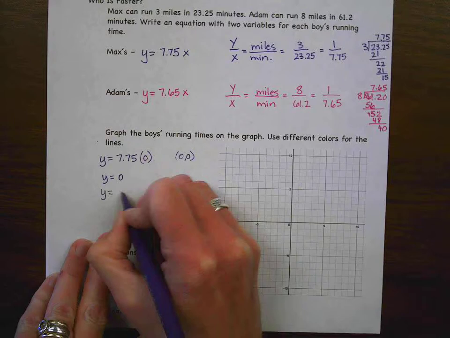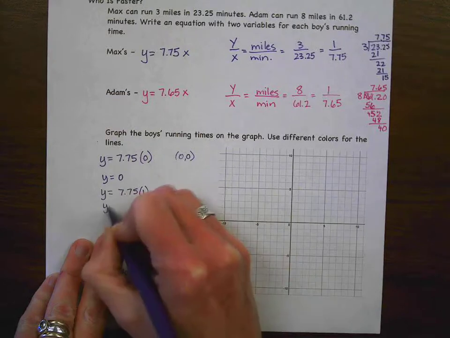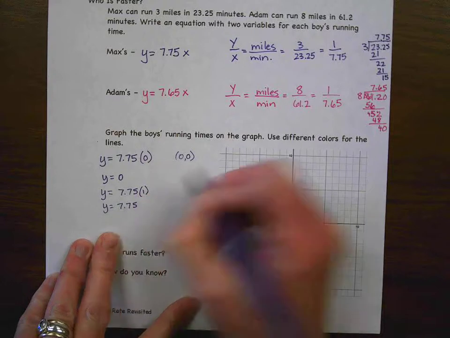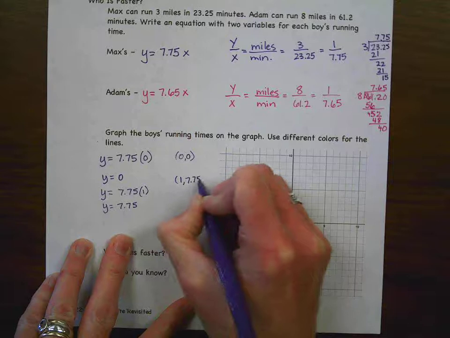Okay, and then let's try y equals 7.75 times 1. We get y equals 7.75. So on this one, the point would be (1, 7.75).